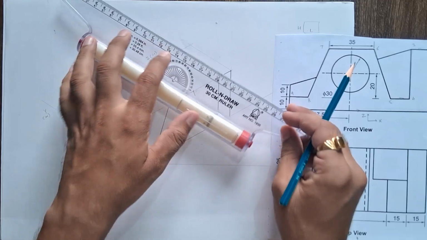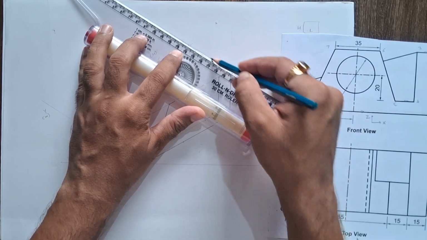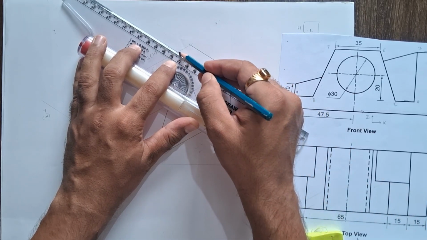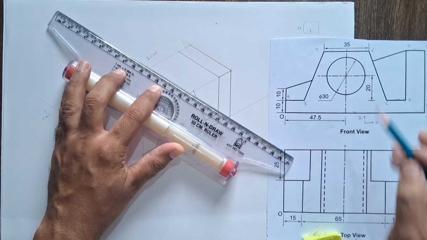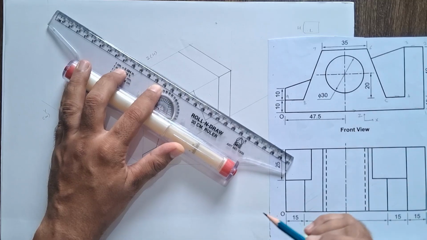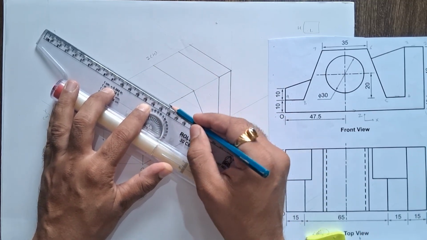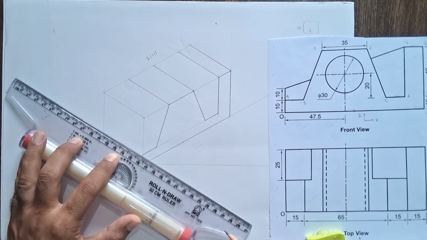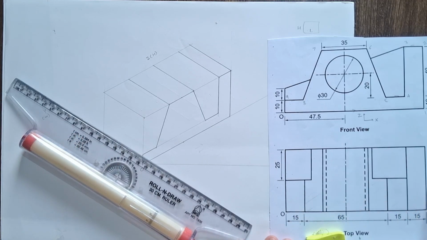Now we add the thickness. This line is going to the width side. Similarly, this edge going to the width side. Similarly, this 35 mm line has the 50 mm width. This is 50 mm width. Similarly, this total distance is 50.